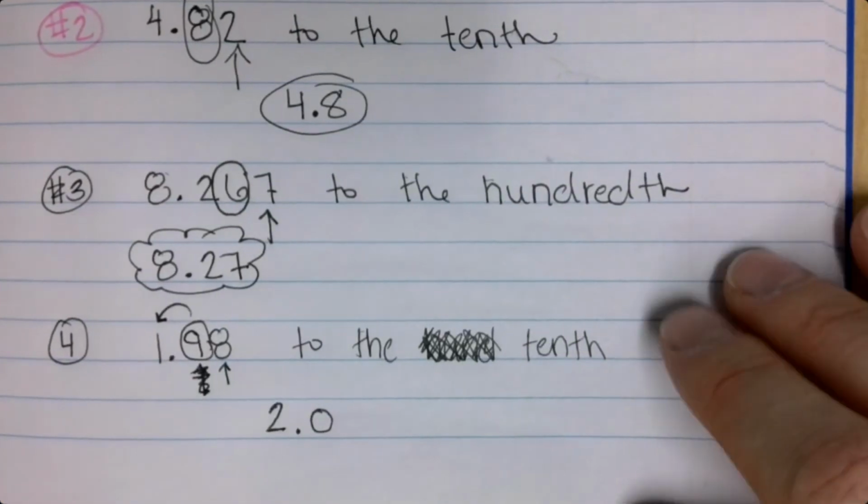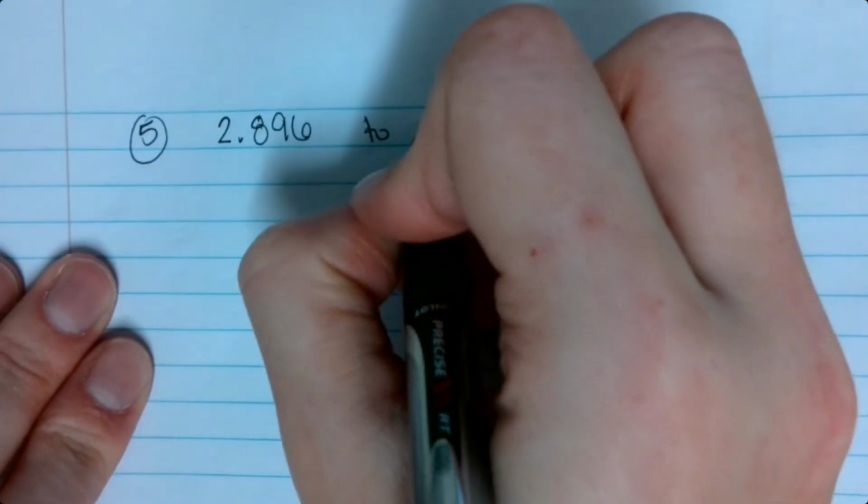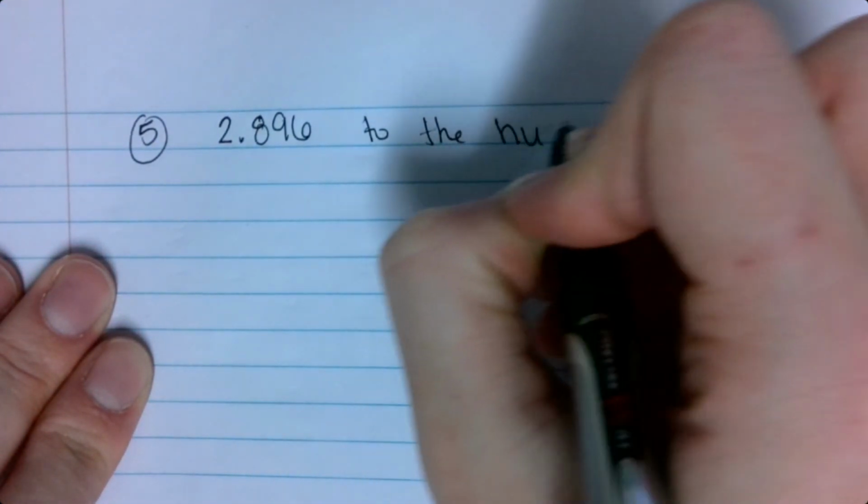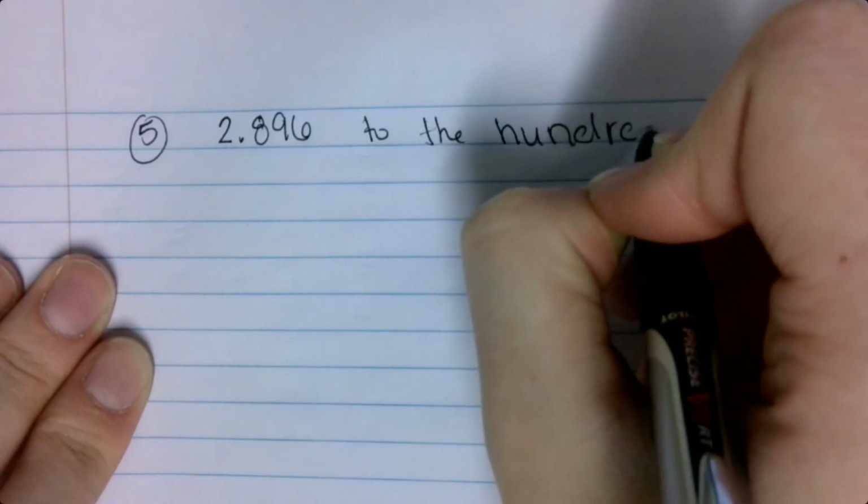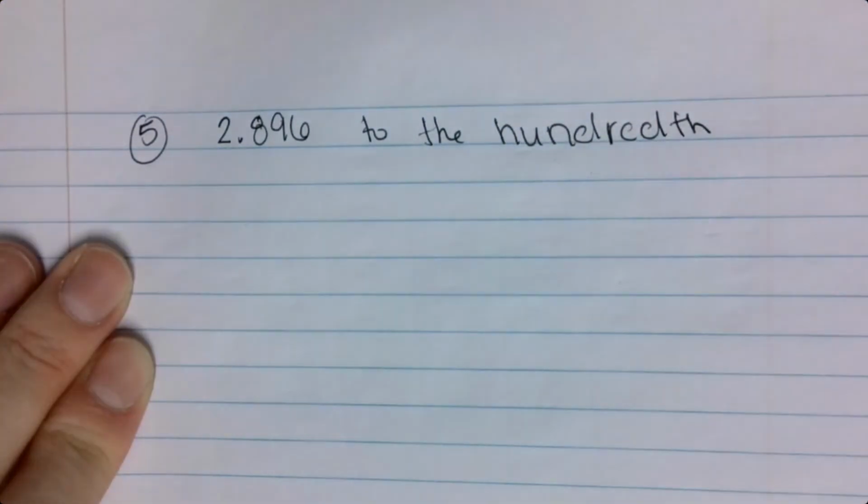Okay, let's do another one of those just so that you can see it. So if I do 2.896 to the 100th, I'm looking at the hundredths place, so the 6 tells me how to round.